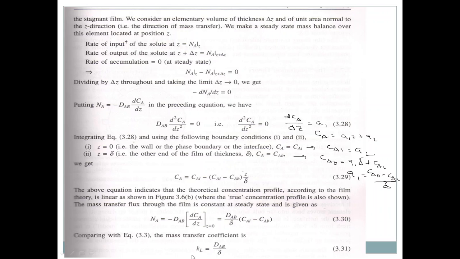So your k_L equals this. If you see, the same expression we already got in molecular diffusion. If you remember, k_L equals D_A by delta. So this is the film theory, and this is good as a theory, but its accuracy is not good.